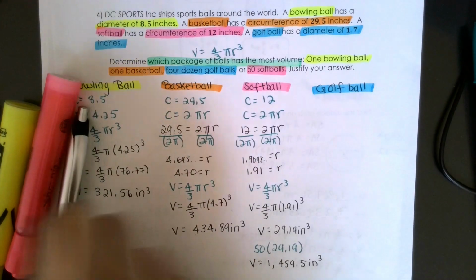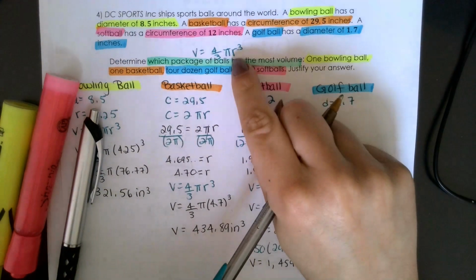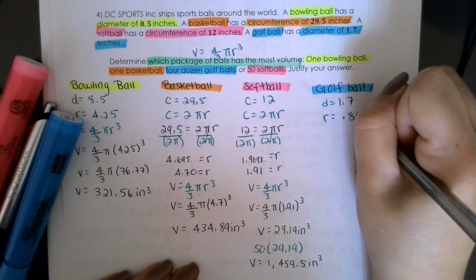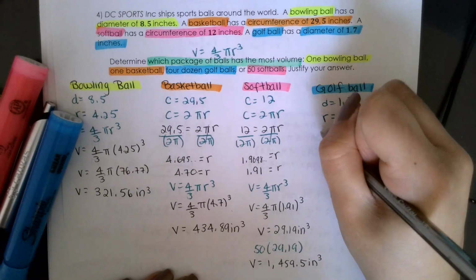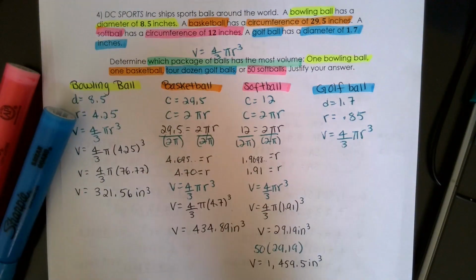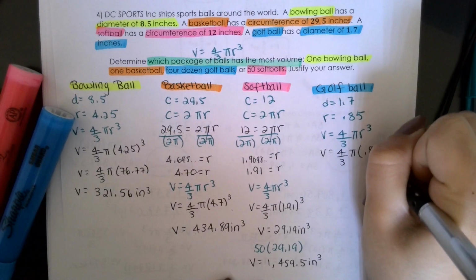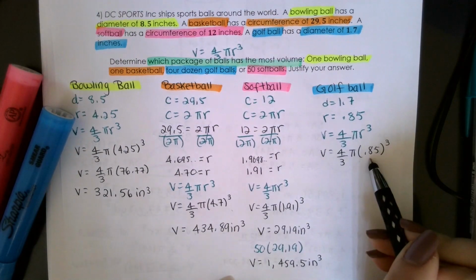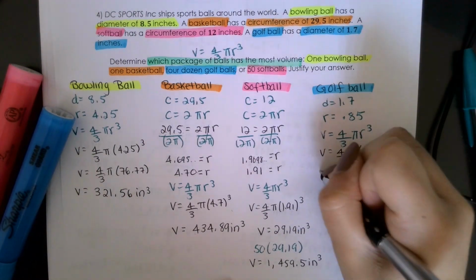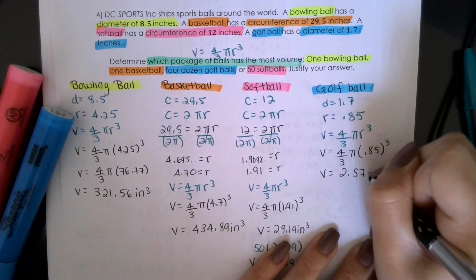So the golf ball, they gave me a diameter. The diameter here is 1.7. So I, again, need the radius, so I do half of that. Half of 1.7 will be 0.85. And let's substitute in our formula. So do your 0.85 cubed, then multiply by pi by 4, and at the end divide by 3, because remember you're just extending that fraction. So your volume is going to equal 2.57 inches cubed.